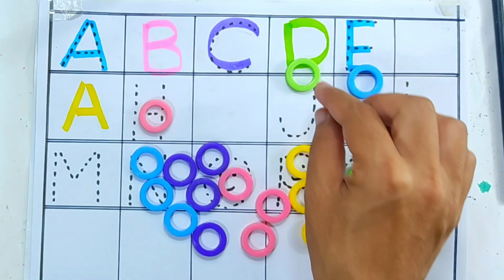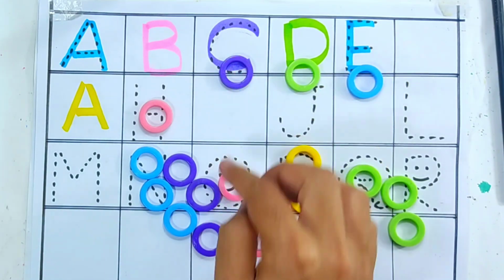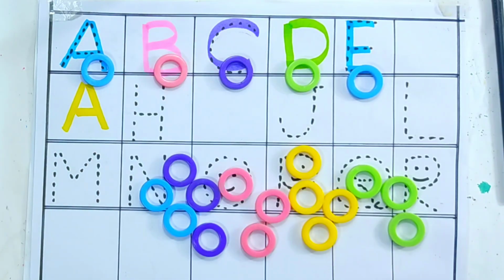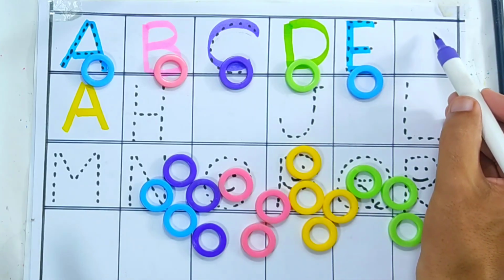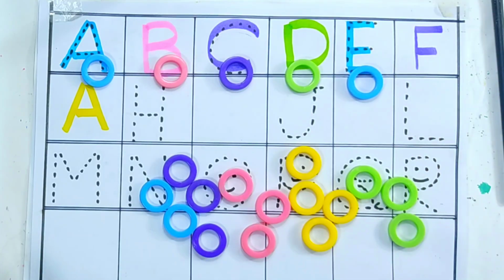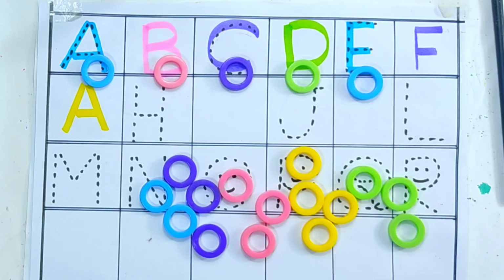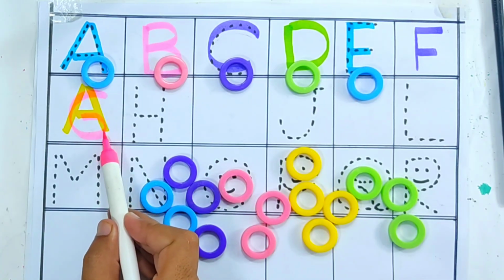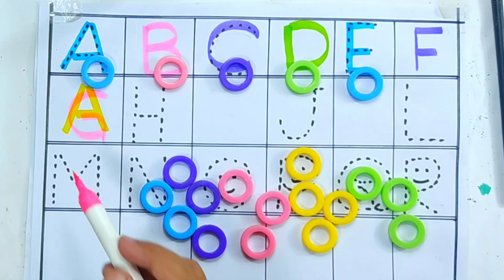This is light green color. Violet color. Pink color. Sky blue color. C. Candy. D is for diamond. Violet color. Diamond. F. Diamond. D. Diamond. E is for elephant. So here we have to write letter G. Elephant. E. G. Letter G.